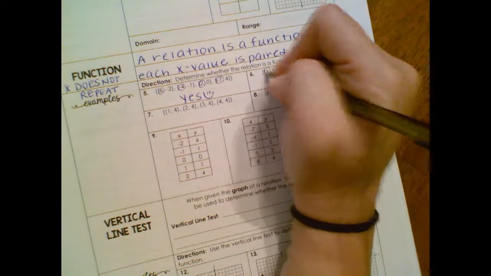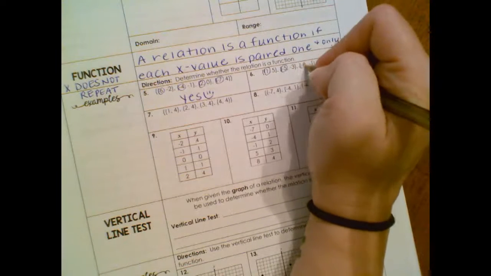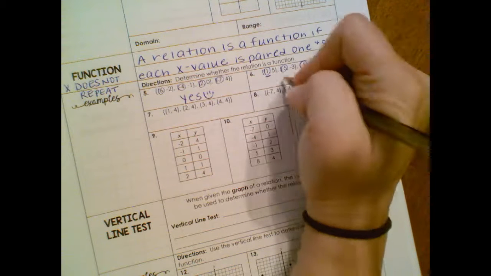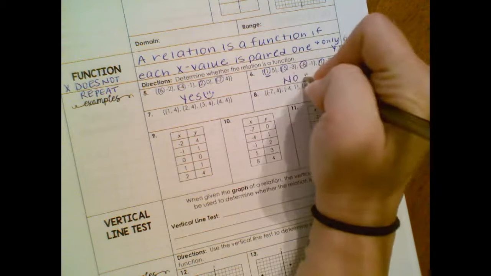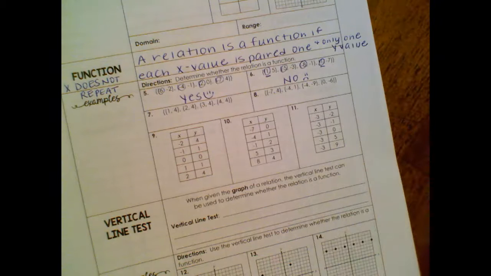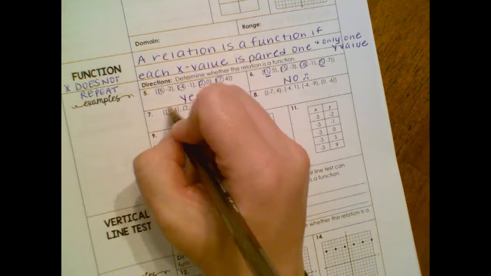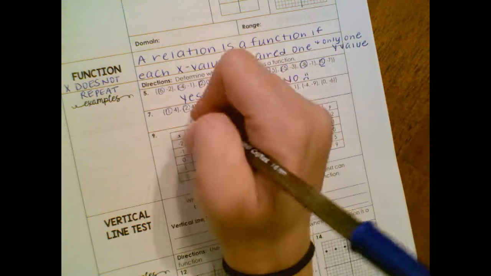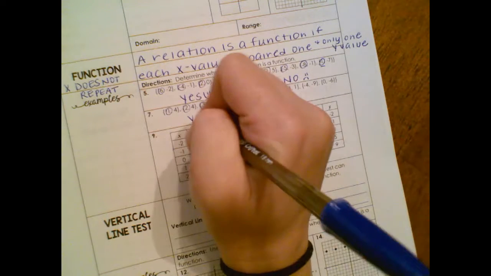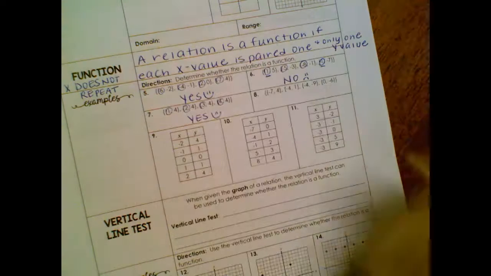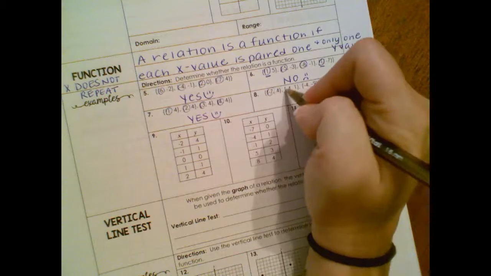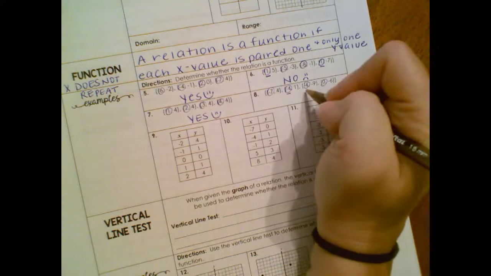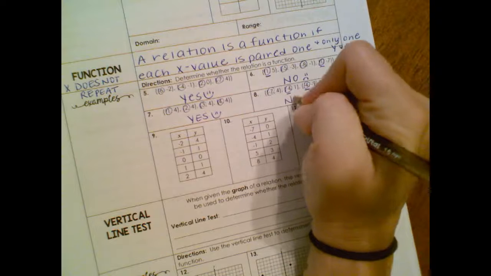Looking at my x values, this x value repeats, so no, not a function. Looking at x values, they do not repeat, so yes, it's a function. Then looking at x values on number 8, I have an x value that repeats, so no, not a function.